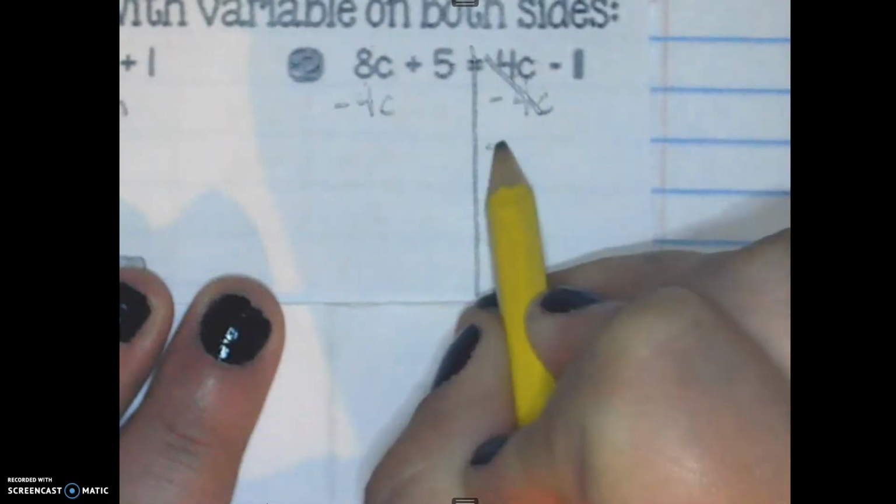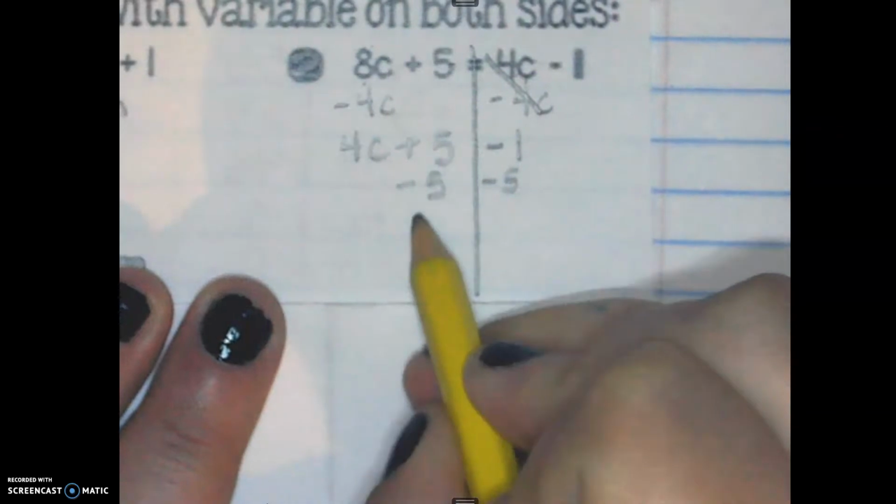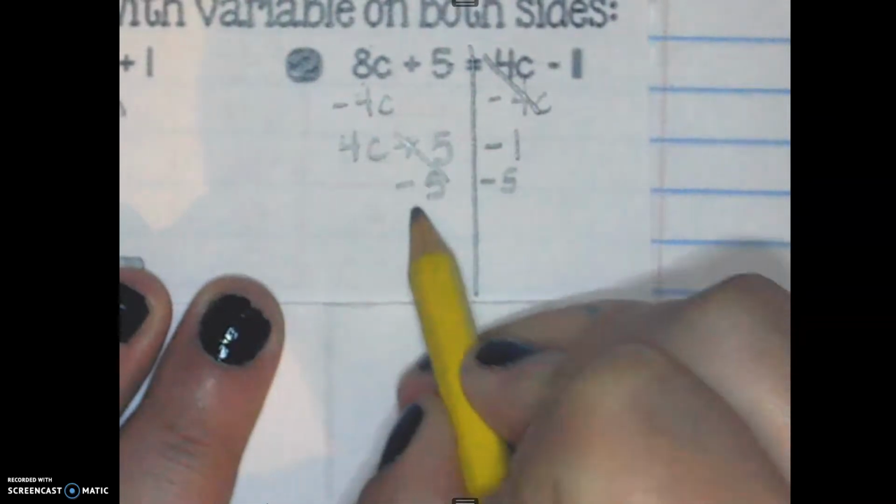Cancels, leaving a negative 1. 8c minus 4c is 4c plus 5. Subtract 5 from both sides. Cancels, leaving 4c. Negative 1 minus 5 is negative 6.